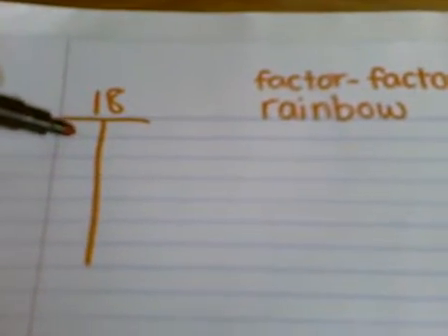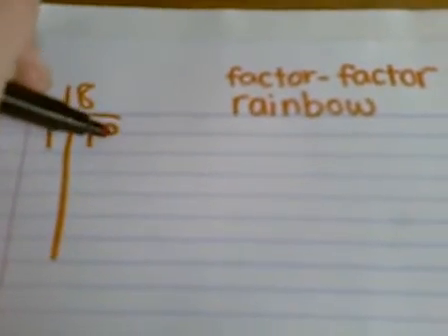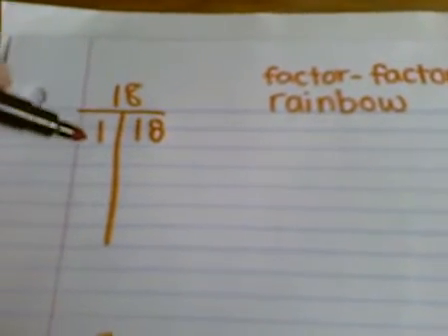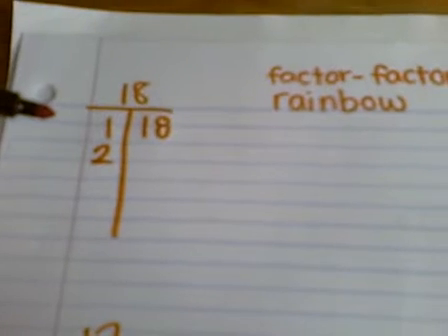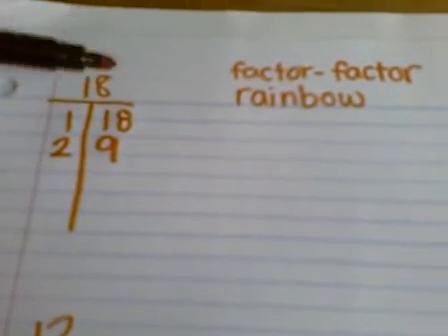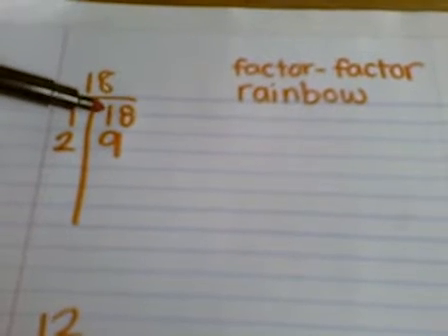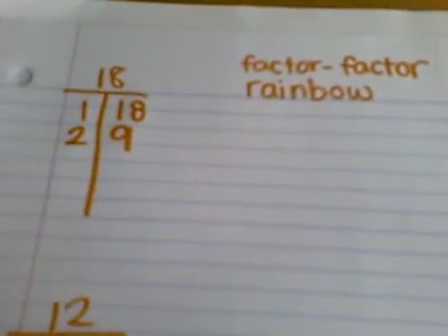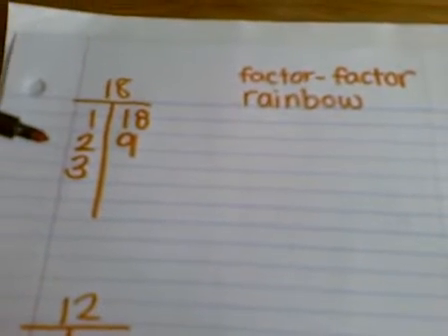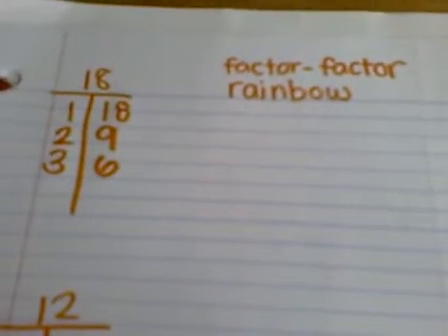So let's start. 1 times 18 equals 18. Now I know that it's even, and 2 can go into it. So I now know that 2 and 9 equal 18. And if you look at the relationship of these numbers, 9 is half of 18. Then I know 3 can go into it, and 3 times 6 equals 18.